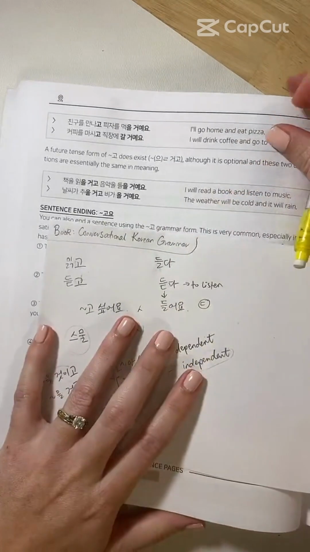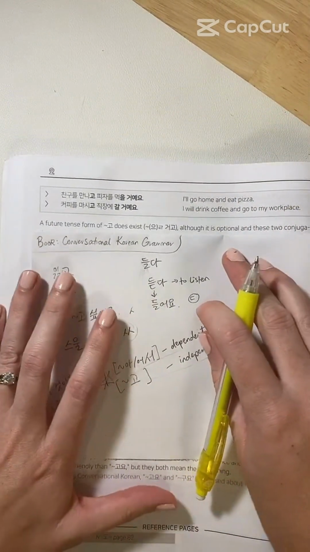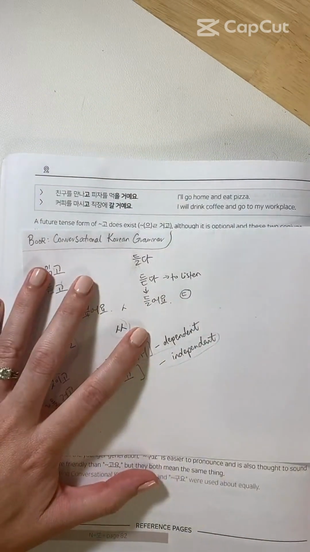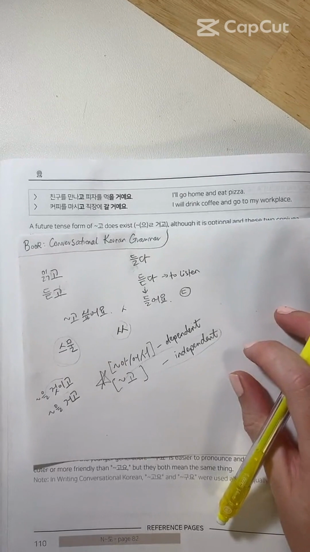Okay. And so same sort of thing with the future tense. I recommend that if you're talking about two future actions, you put the tense on the final verb.